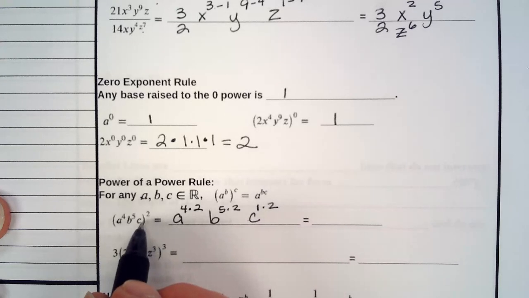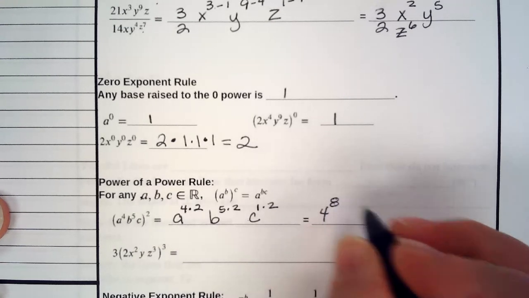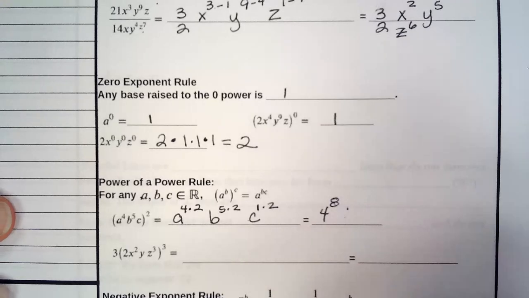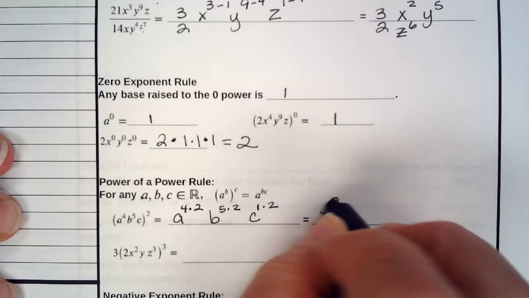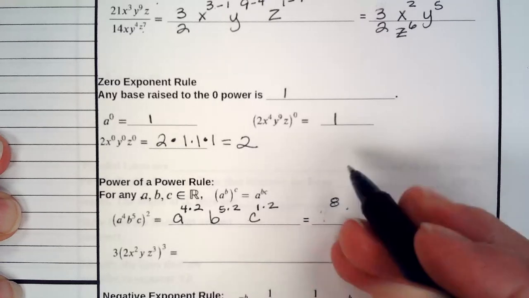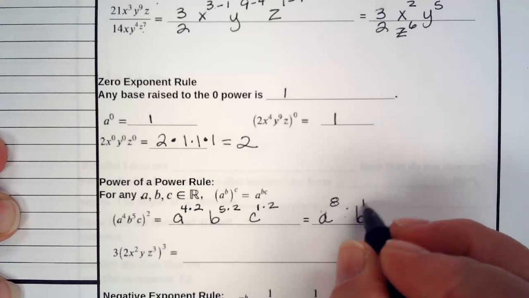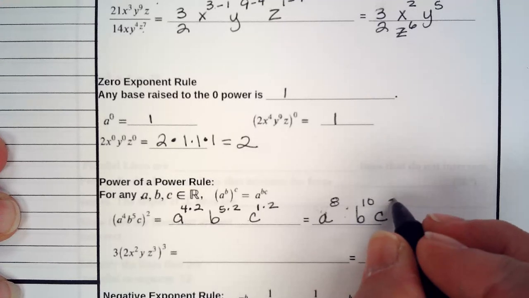If it's not there, it is understood to be 1. So A to the 8th power, B to the 10th power, and C to the 2nd power.